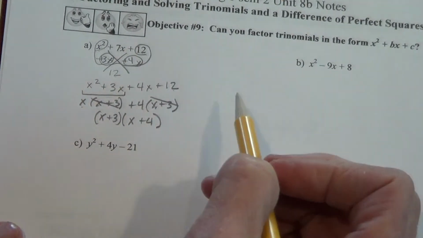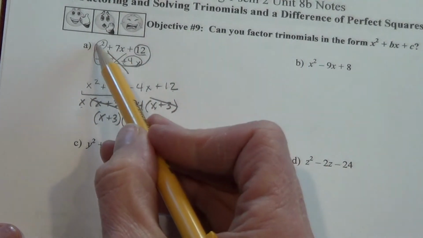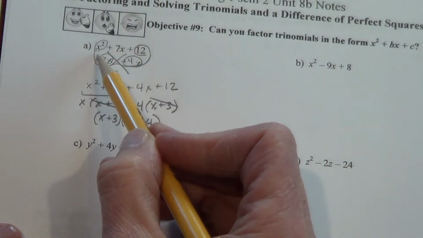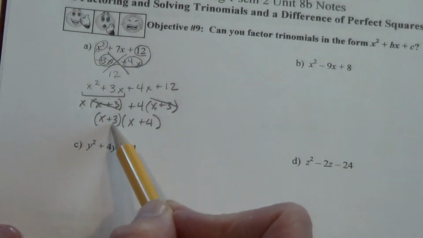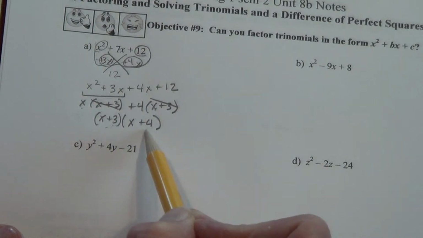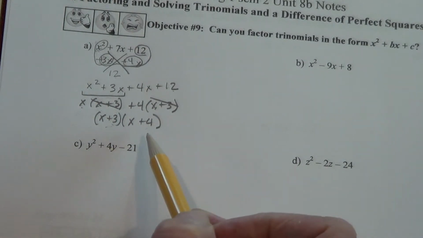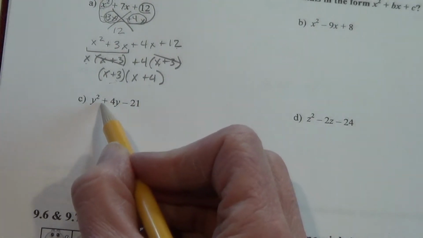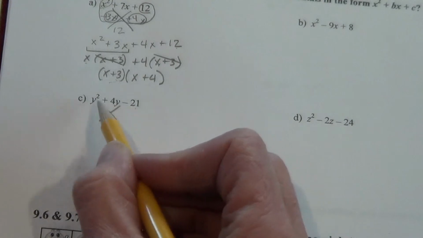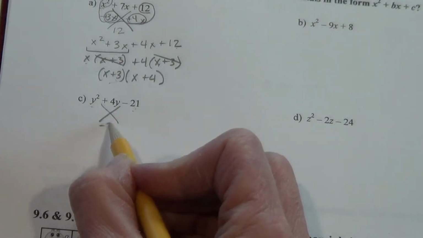Now, I don't know if you noticed, but when we had a 1 in the front, the factors that you found here ended up being right here. That is a shortcut. So you could just take that shortcut. As soon as you find your factors, you say, well, that's 1 times negative 21.